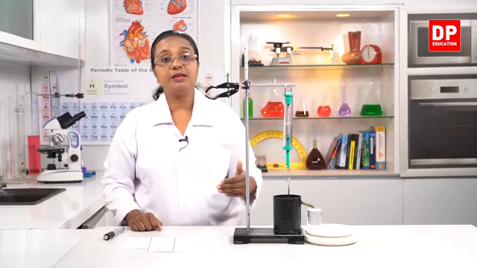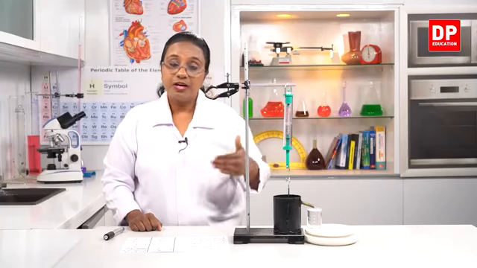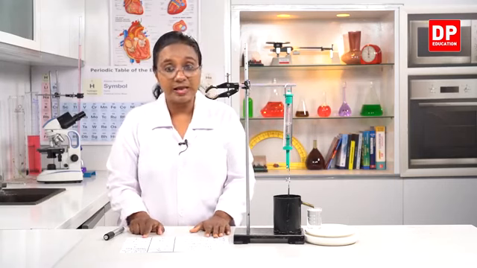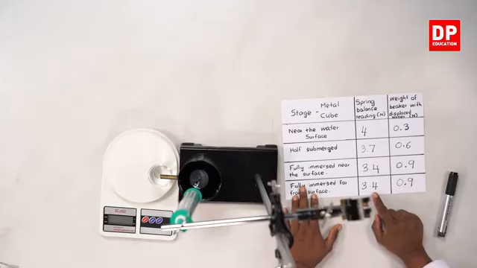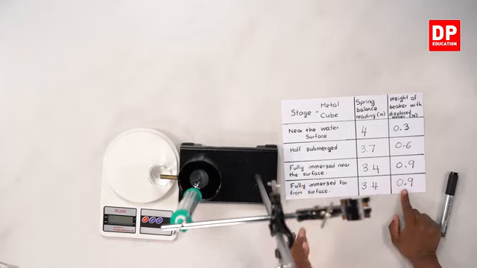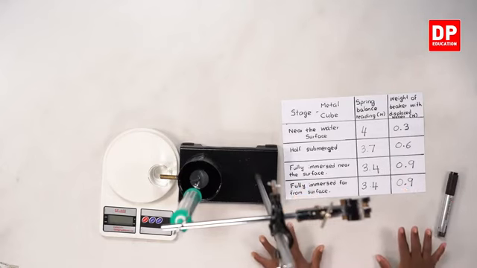When you further immerse it below, away from the surface of water, still the readings remain the same. 3.4 is the weight of the object, that is the Newton balance reading, and 0.9 is the beaker containing water. So from these, what can you all see, students?